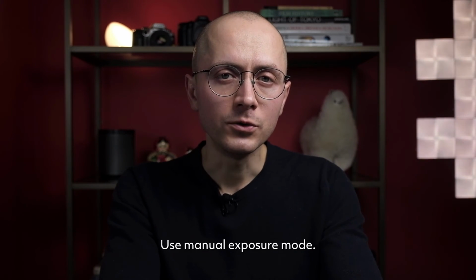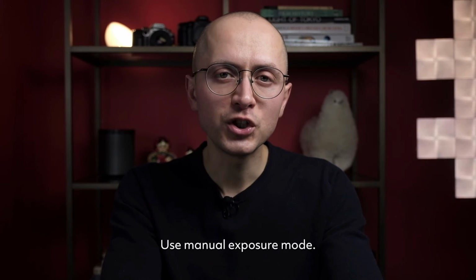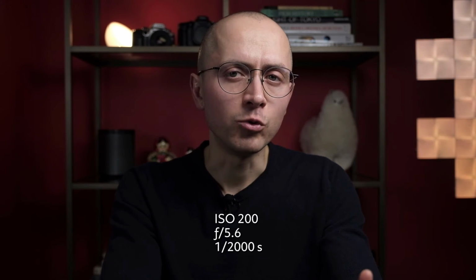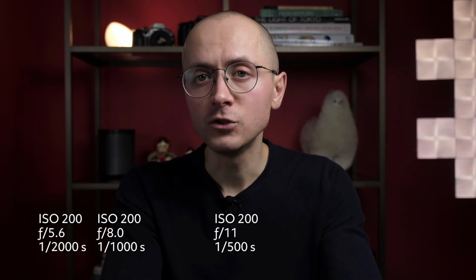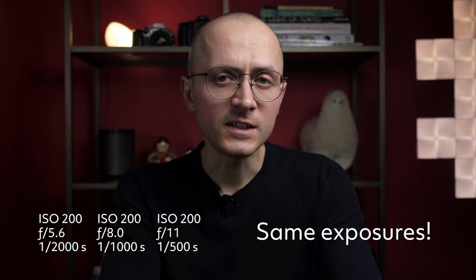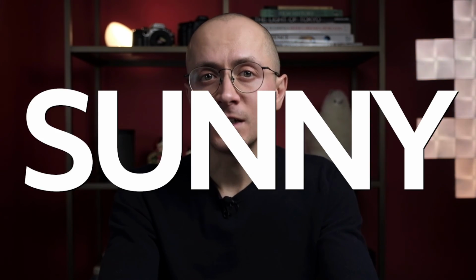Select manual shooting mode and choose appropriate exposure settings for a subject in direct afternoon sunlight on Earth. At ISO 200, this means selecting f5.6 and 1/2000th of a second, or f8 and 1/1000th of a second, or f11 and 1/500th of a second. All of these different settings produce the same exposure. When the moon is lower in the sky or during a minor phase, increase your exposure by selecting a lower f number or slower shutter speed, or both. Experience and practice using your camera make the process faster and easier. However, it would help if you started from the principle that it's sunny on the moon.